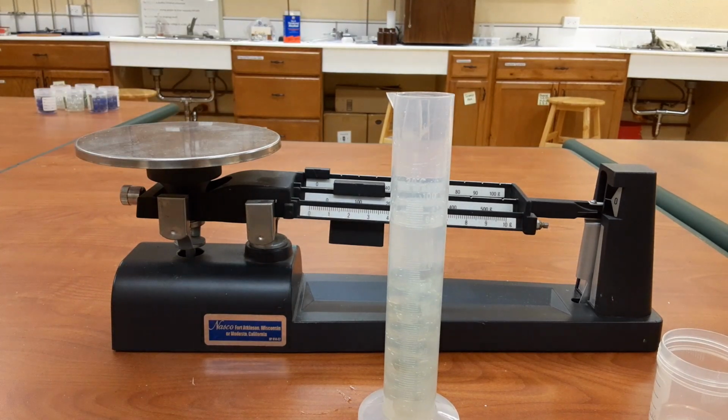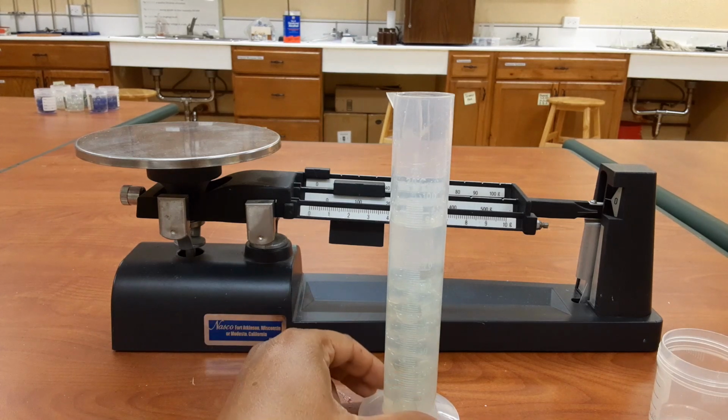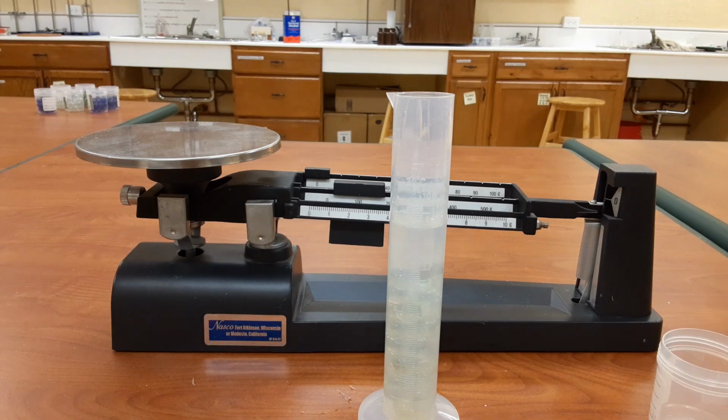So I've put all of those marbles into the graduated cylinder, and now the new volume I have is 88 ml or 88 centimeter cube. So what is the volume of those marbles? It would be 88 minus 54. So new volume minus the old volume.